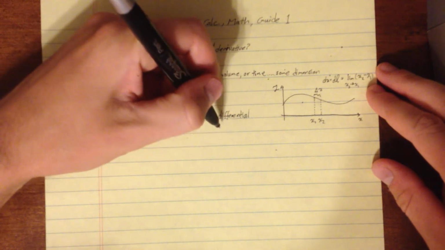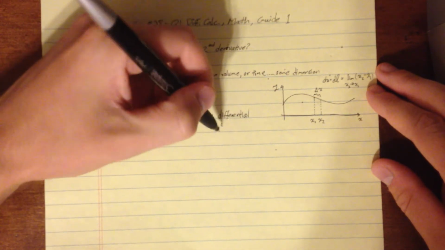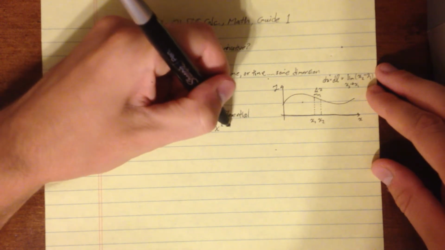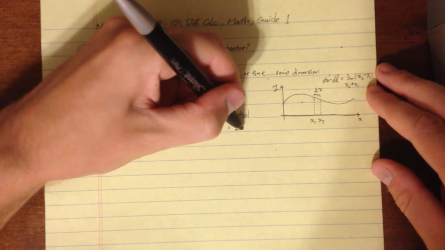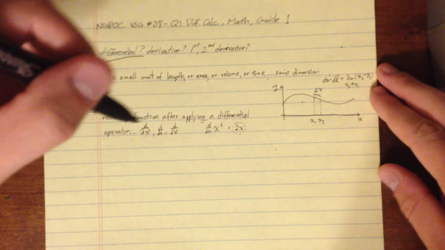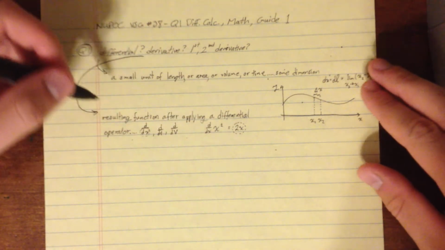An example would be if we have x squared, that's our original function. Then we apply the operator ddx, and we get 2x, and so 2x is our derivative, the resulting function after applying a differential operator ddx.